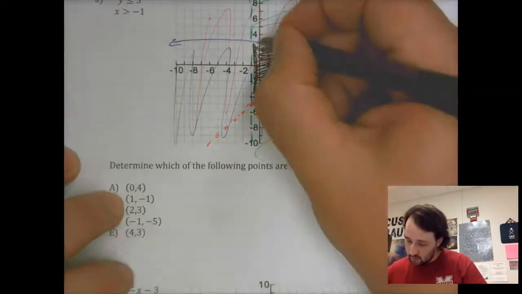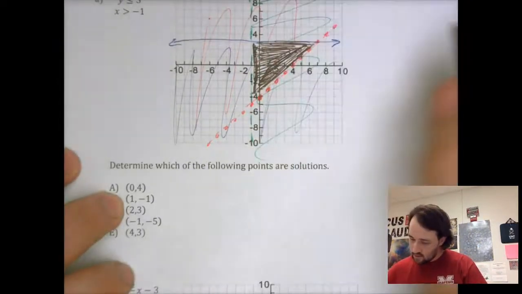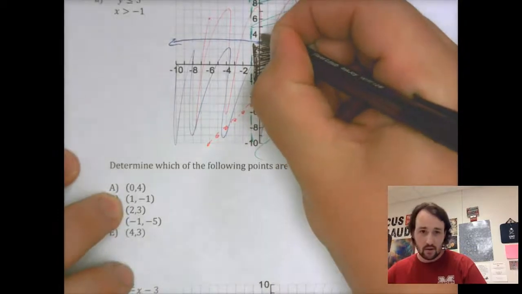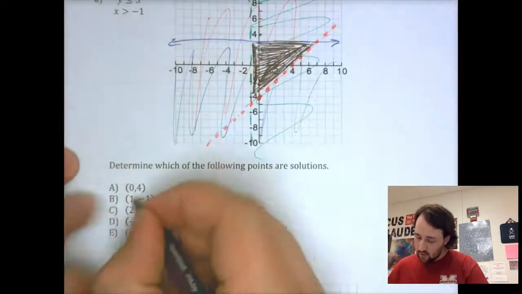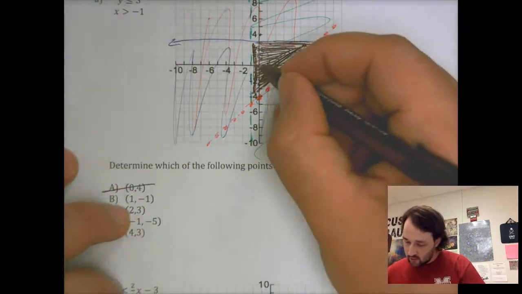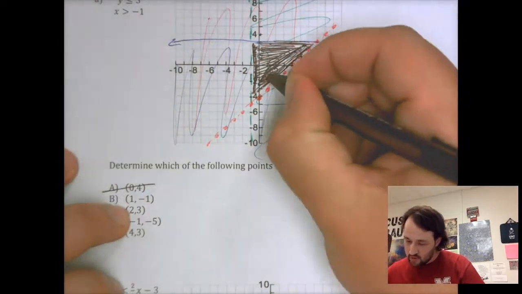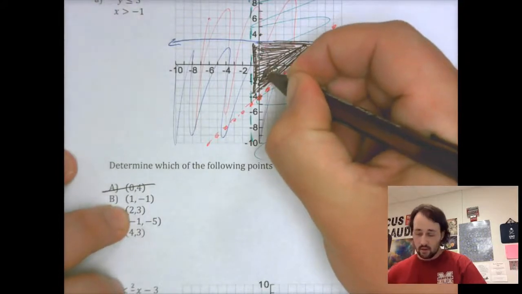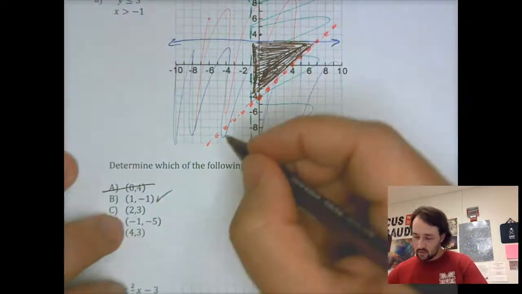0, 4. Well, 0, 4 is way up here. It's right there. Right? X is 0, y is 4. So no, that is not a solution. 1, -1. If I go over 1, down 1, that looks like it's in the solution set. So yeah, I'm going to say that's a solution.